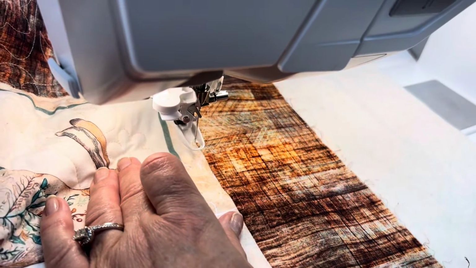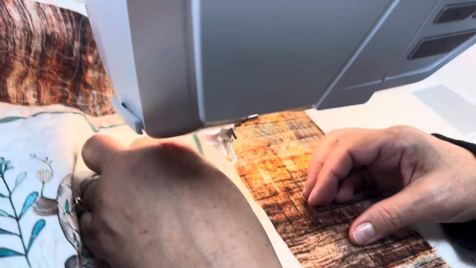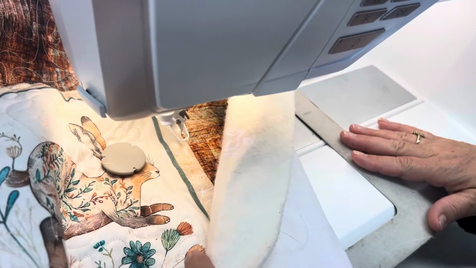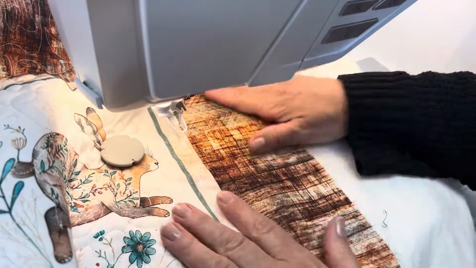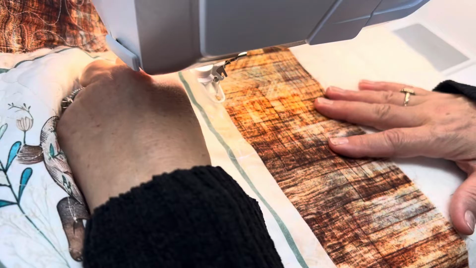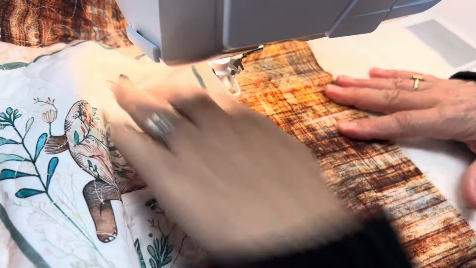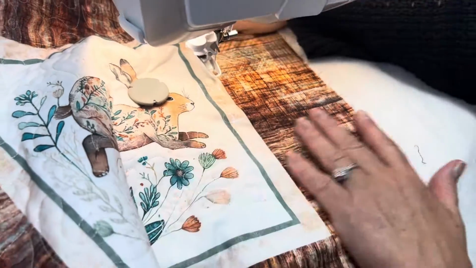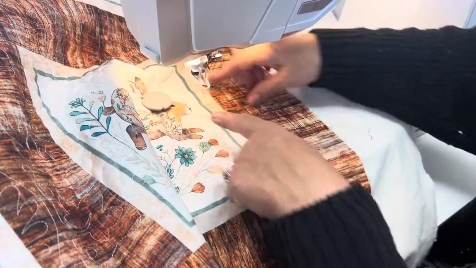So now I can just take a magnet and flip that under there. I forgot to tell you guys my hoop. Don't look at my dirty hoop, it's dirty. My hoop is under there, and I can use my magnet to keep that quilt all lined up. I'm going to do the rest of my magnets so that it's all lined up, and then I can just let it stitch out.